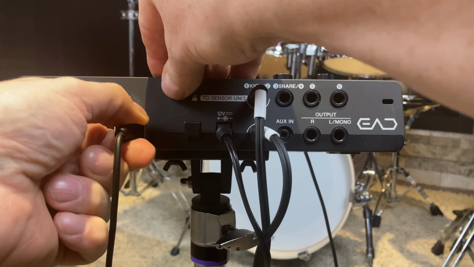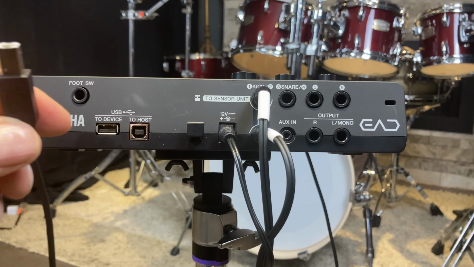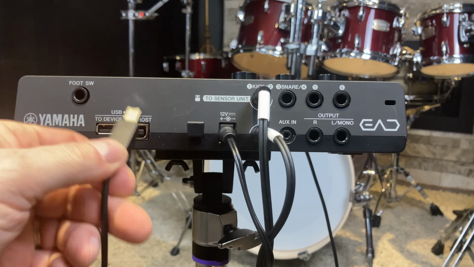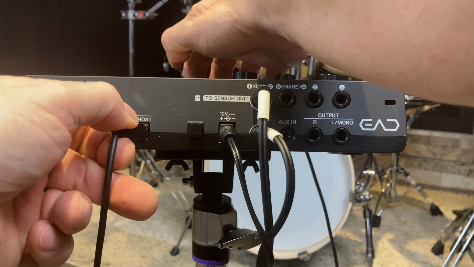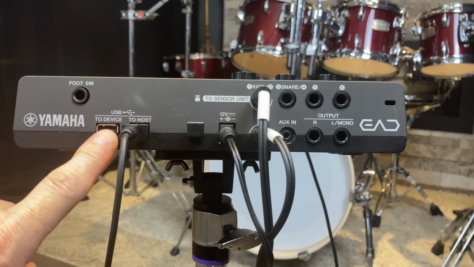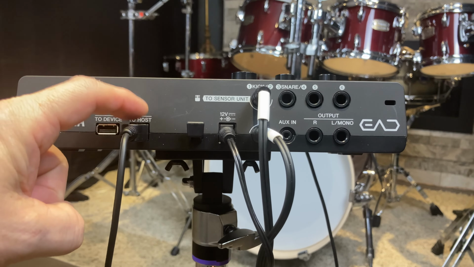This says to host. And what this is, it's basically a printer cable, and it goes in the back here, and this is where a lot of people have made mistakes. They think that this is the in to use the Rec and Share app. It's not, it's the printer one.